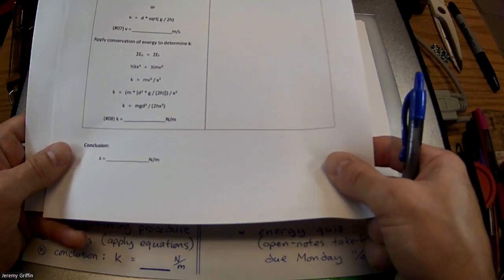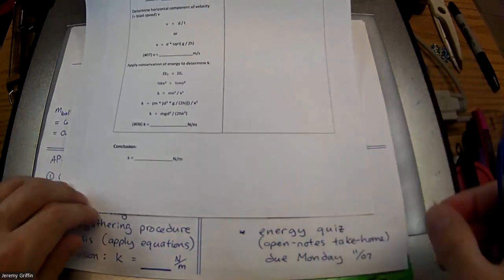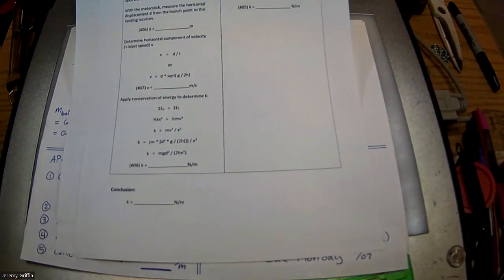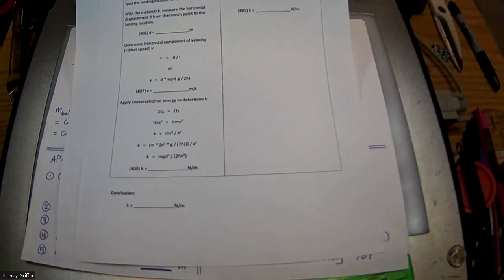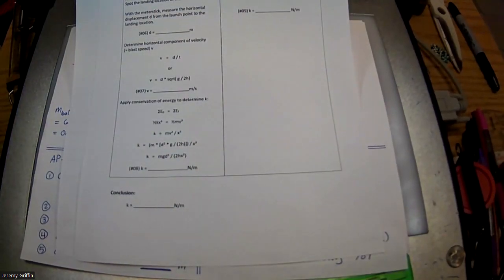All right, you guys good? So here's the last thing. Score yourself out of 12. I'm going to pass out your next open notes take-home quiz, which is going to be due on Monday. And then turn your graded lab into the grade tray before you walk out of the classroom. And that is what we got today.